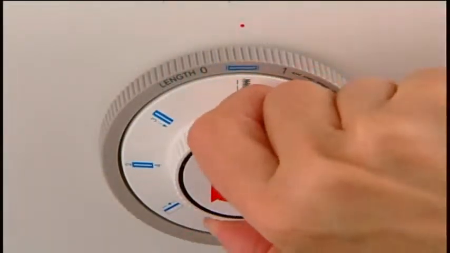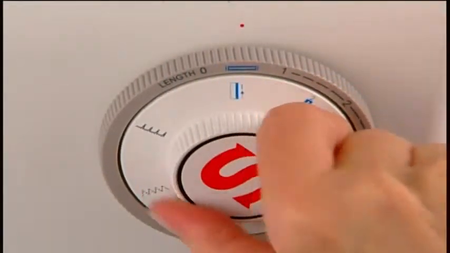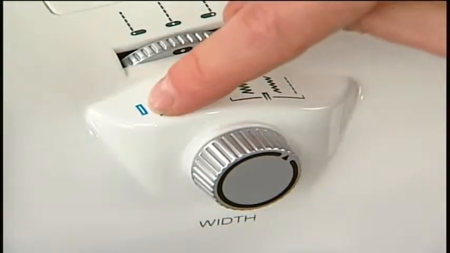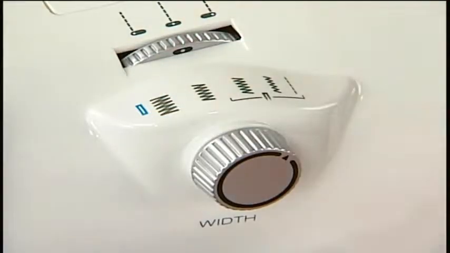To make an automatic 4-step buttonhole on a mechanical machine, set the pattern selector to step 1 of the process. Set the stitch length and width controls to the buttonhole indicators.